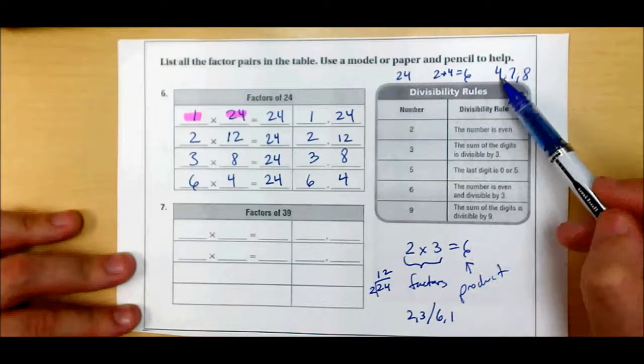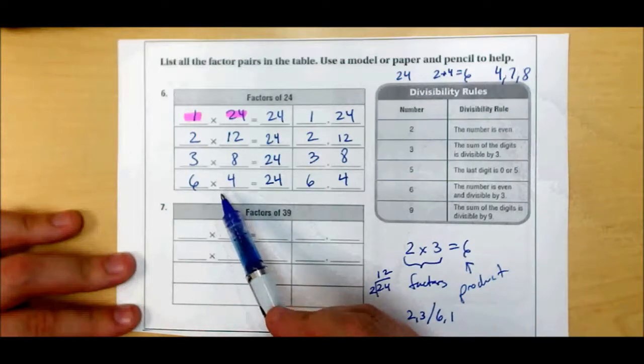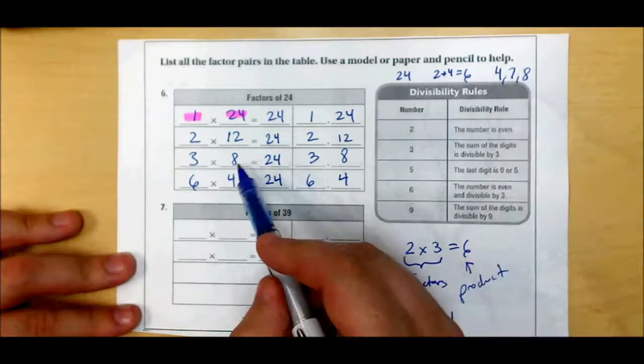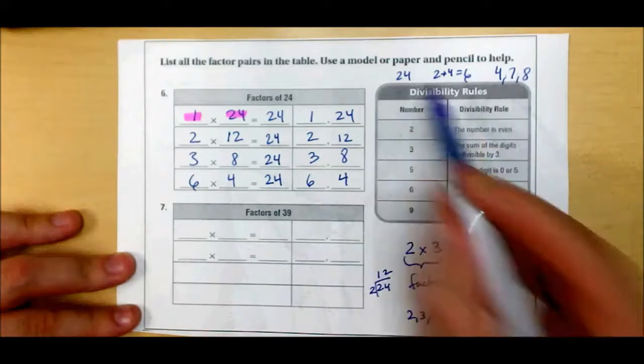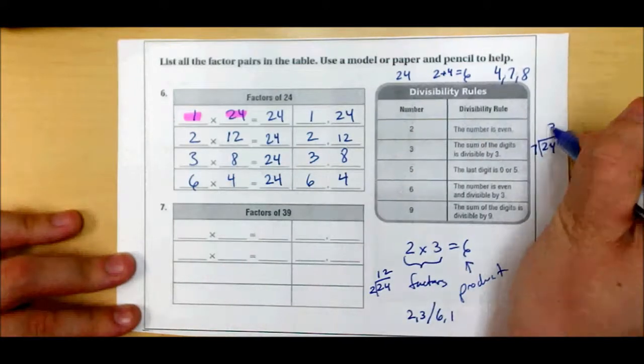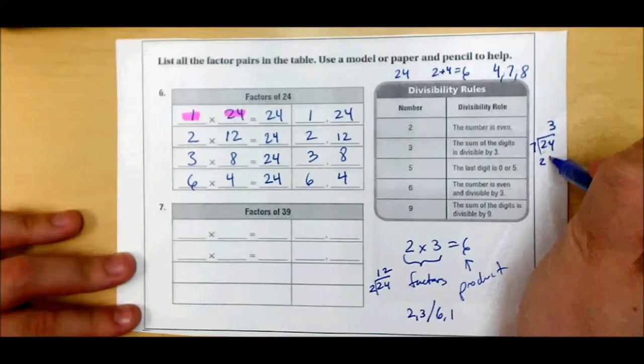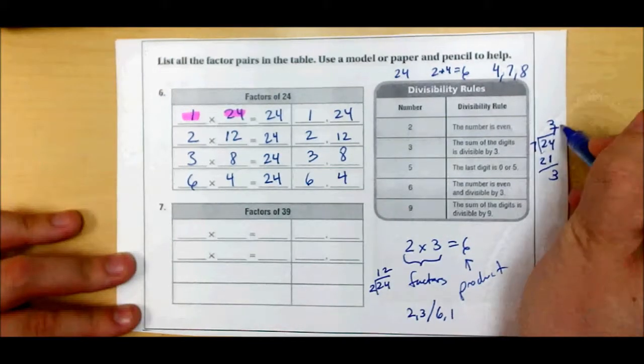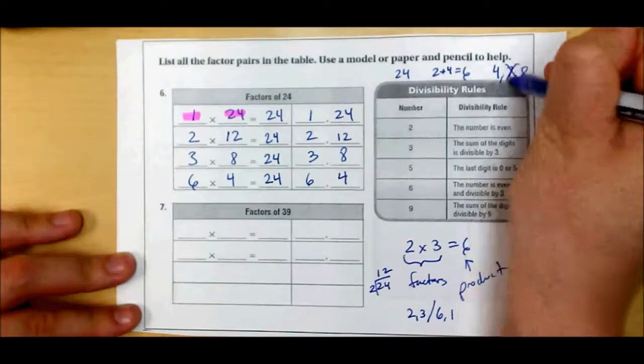So let's check 4. Well, we already know it's divisible by 4 because we already found it. And 8, we already know it's divisible by 8. Well, is 24 divisible by 7? Well, let's check. 24 divided by 7. 7 goes into 24 3 times. 3 times 7 is 21, and we get a remainder of 3, so it is not divisible by 7.